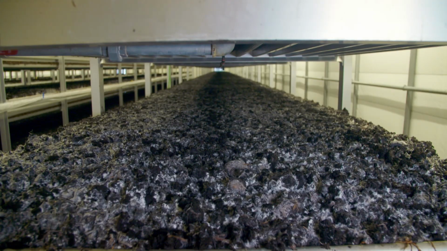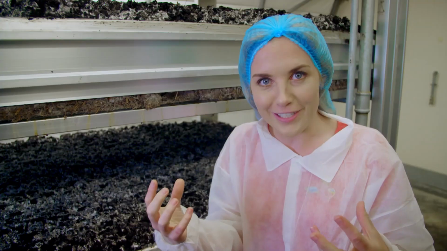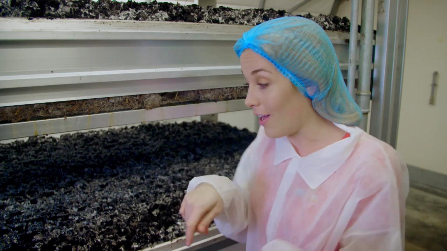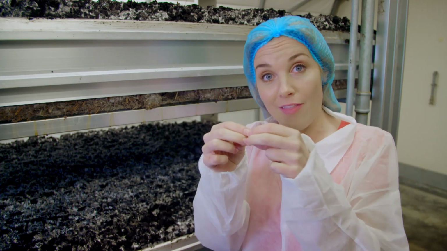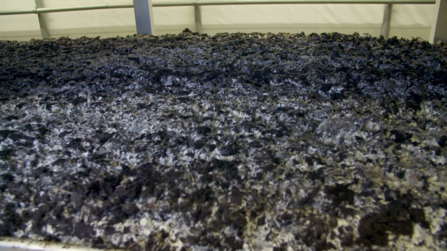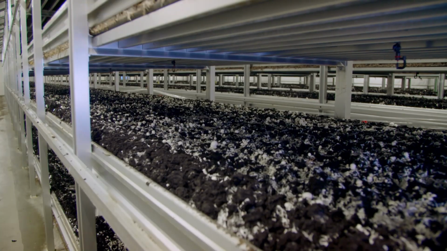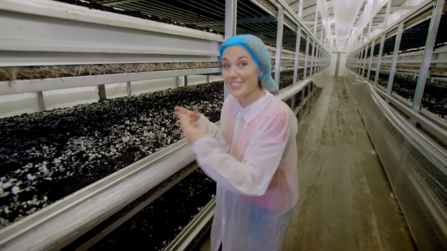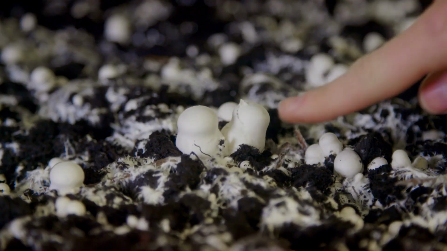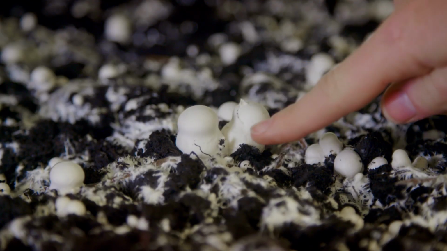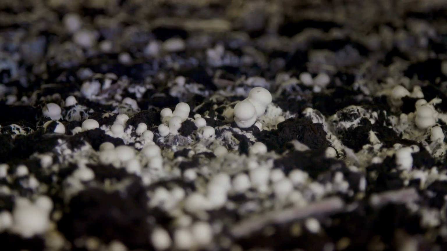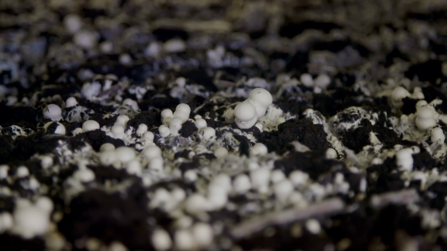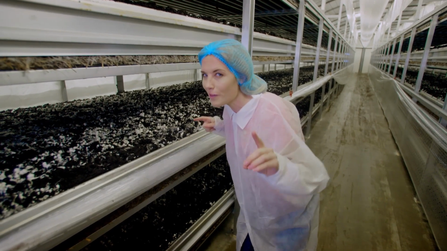And now the computer will tell this room to get really, really cold. And that cold temperature will make the mycelium clump together and turn into mushrooms. In just 2 days' time, tiny mushrooms start to pop up, and look at all of these. I think they look a bit like little snowmen, don't you? But these aren't quite big enough yet.